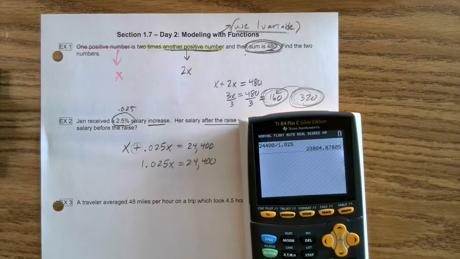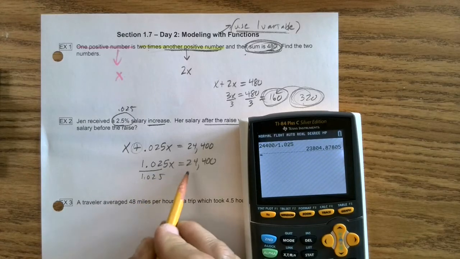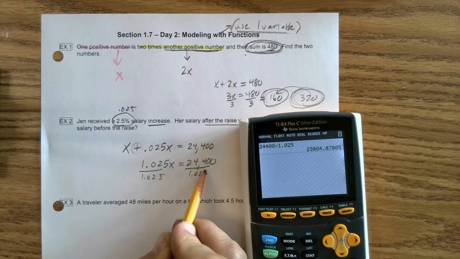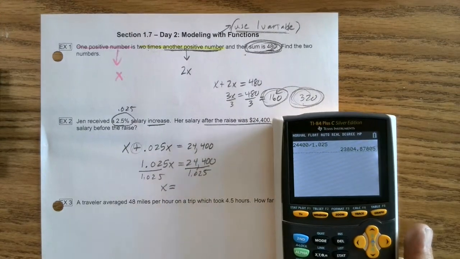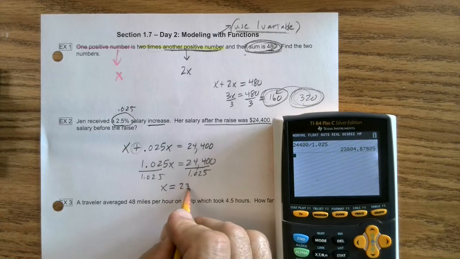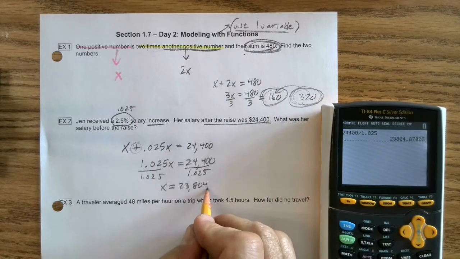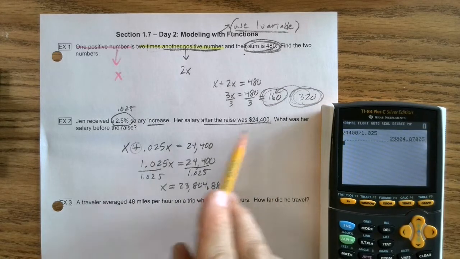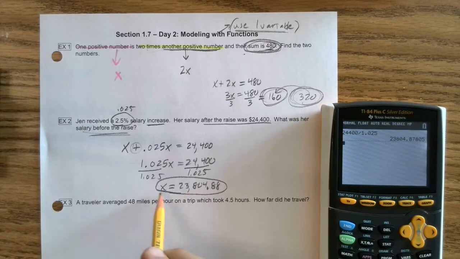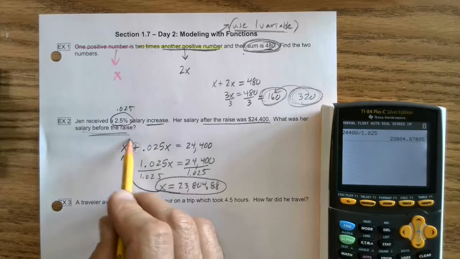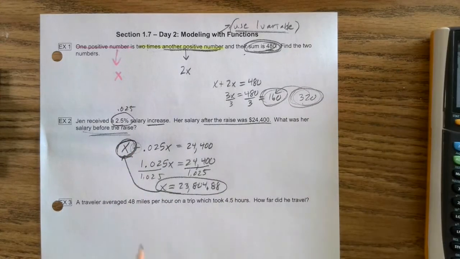So I took advantage of that, and I already punched out these numbers, because if you divide by 1.025, you get x is 23,804 and some change, 87 cents or 88 cents. So what was her salary before the raise? Well, it was right here, because x is her original salary. Okay? So with that in mind, let's check this out.